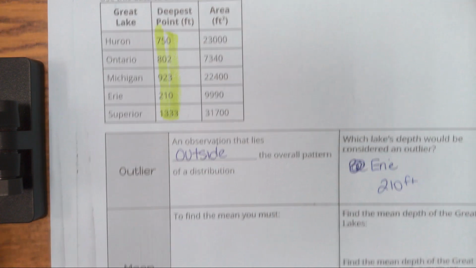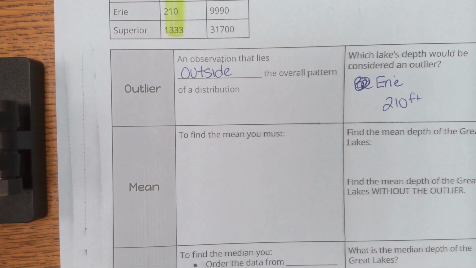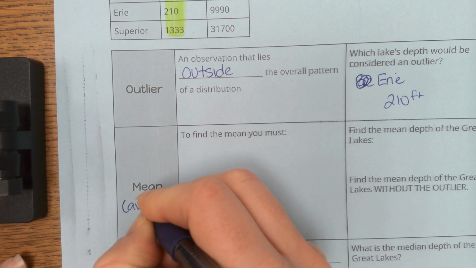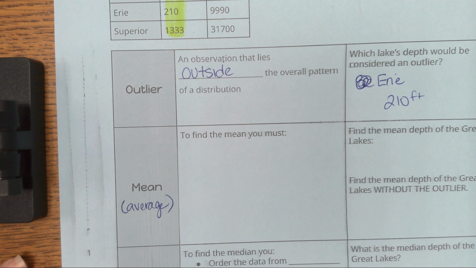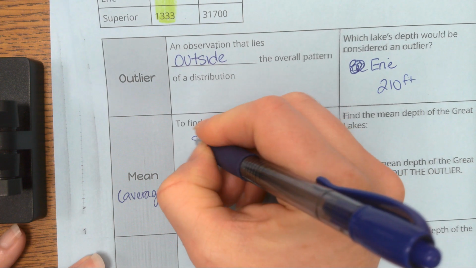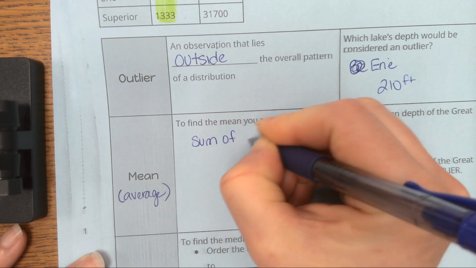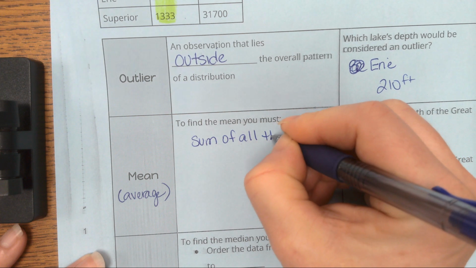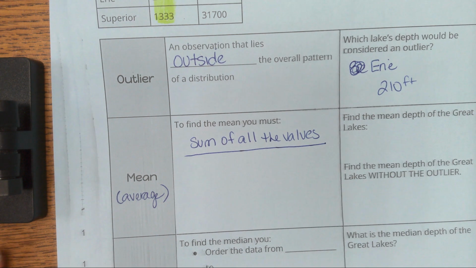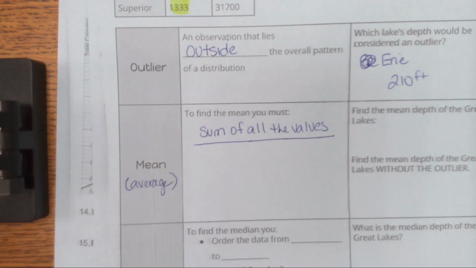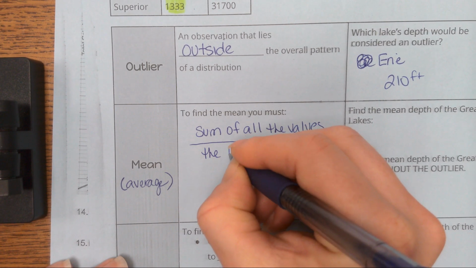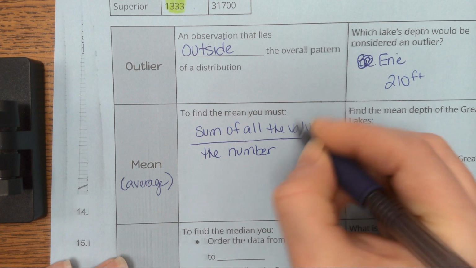Okay. Mean is another name for the average. To find the mean, what you are going to do is find the sum of all the values, and then divide by the number of values.